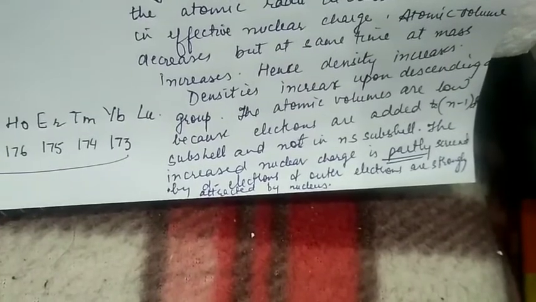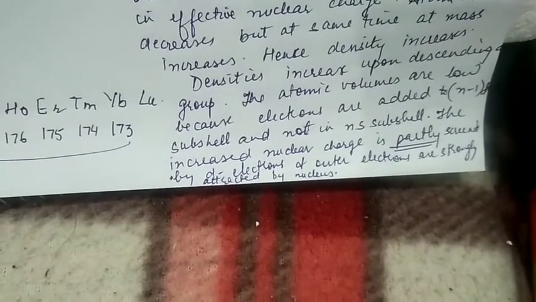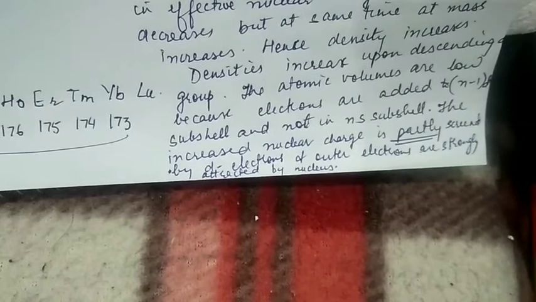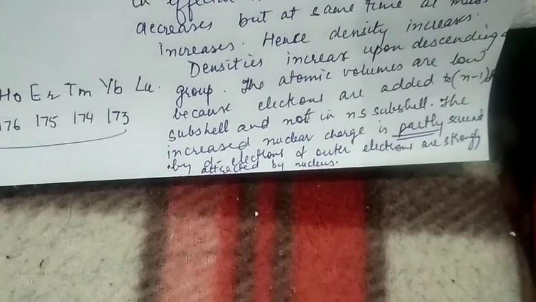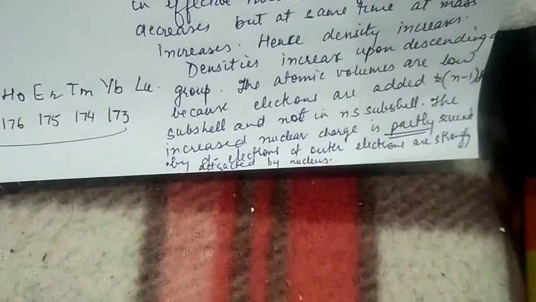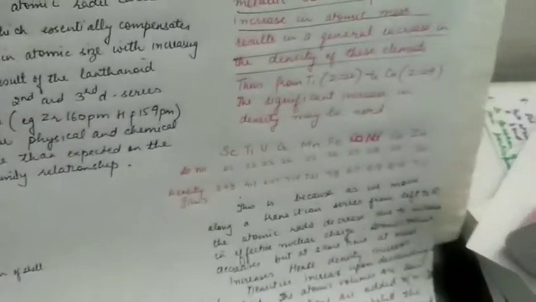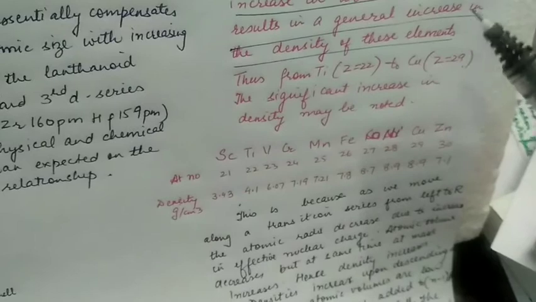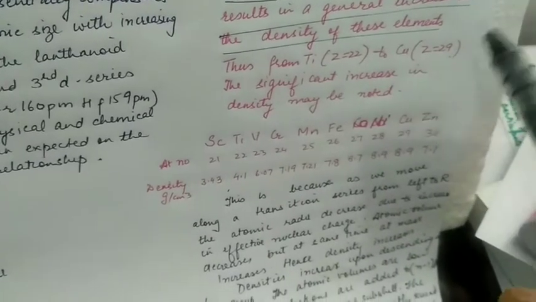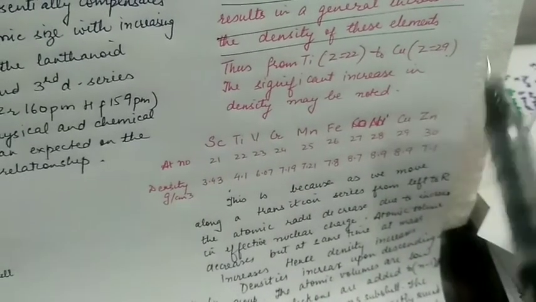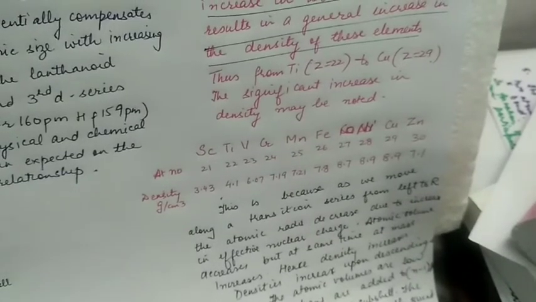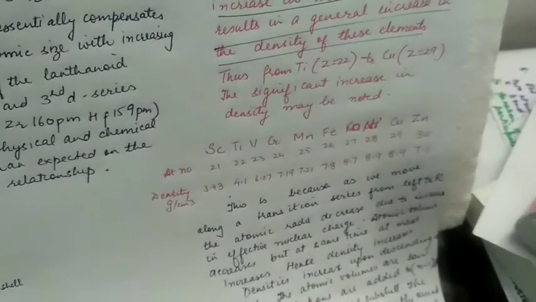Down the group also the density increases because atomic volumes are low, electrons are added to inner shell, and the nuclear charge is only partly screened. Screening effect is low. Screening effect of d electrons is low. So outer electrons are strongly attracted by nucleus, and this decrease in metallic radius coupled with increase in atomic mass results in a general increase in the density of the elements.